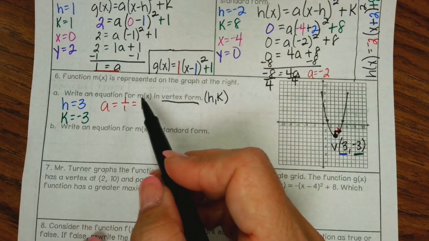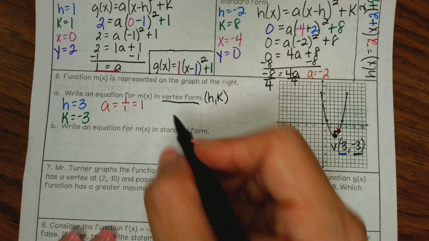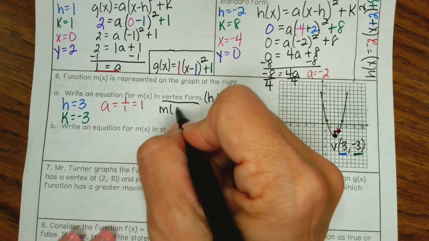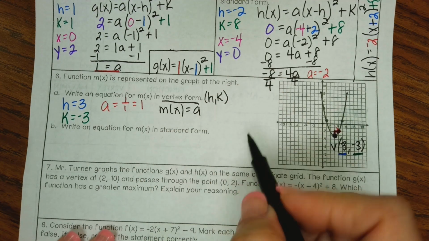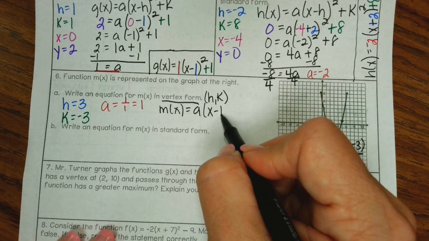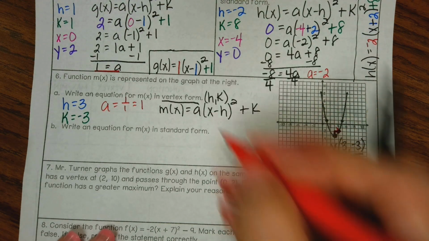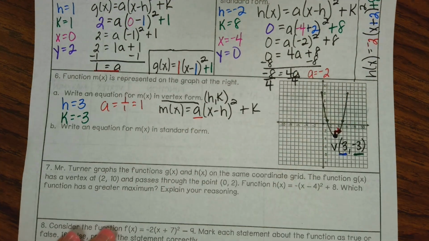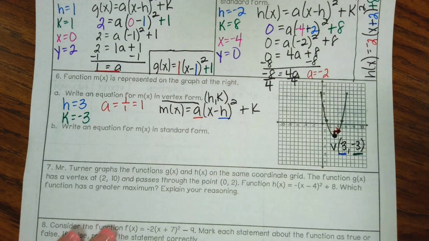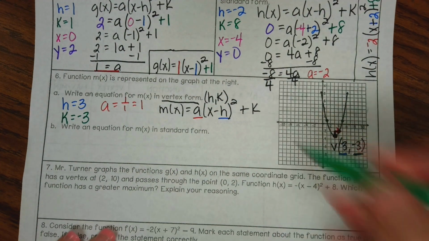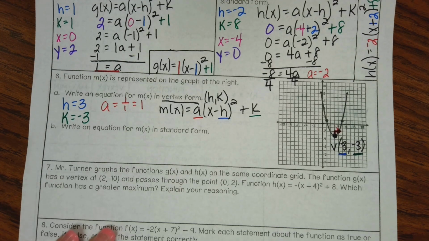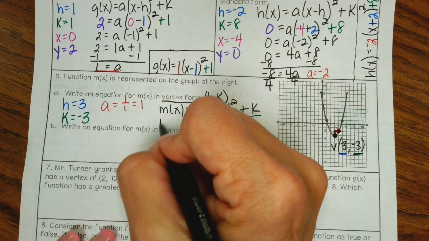So we're going to take our a, h, and k, and we are going to substitute those values into vertex form. So we're going to put our a value right there. We're going to put our h value inside the parentheses, and then our k value on the outside. So here we go.